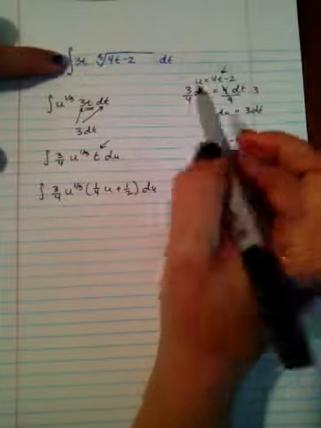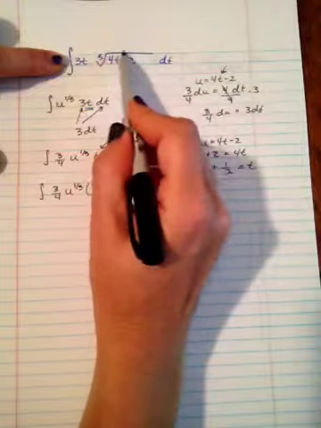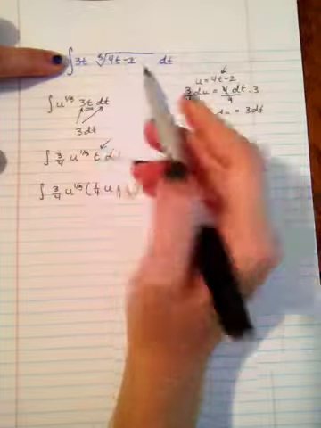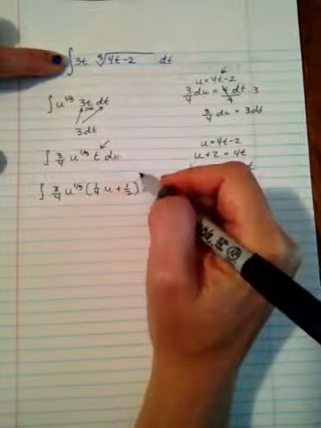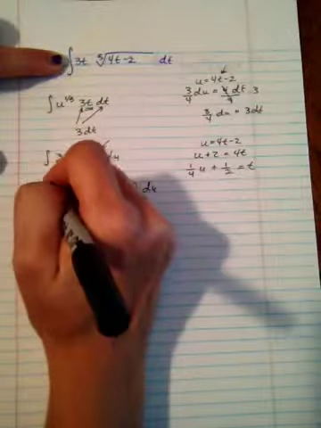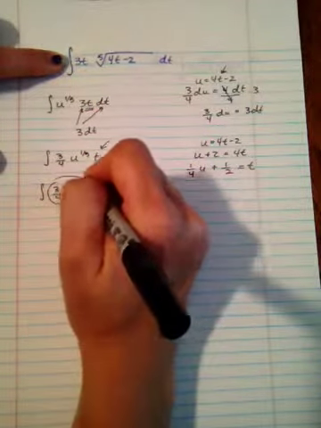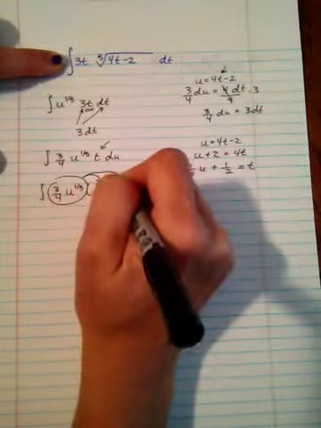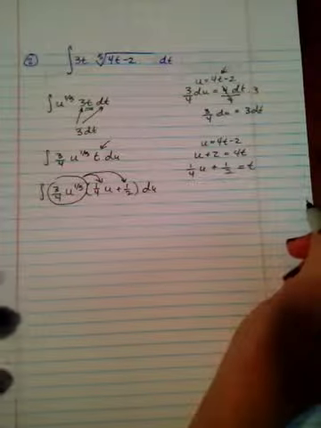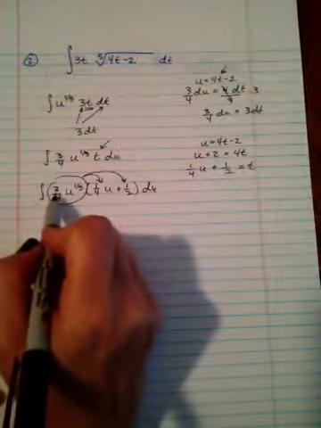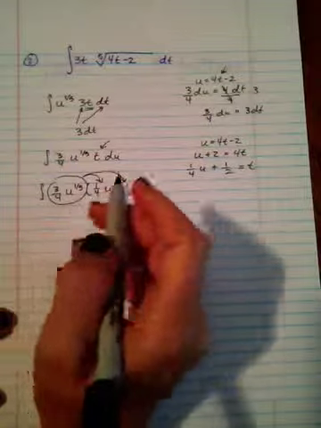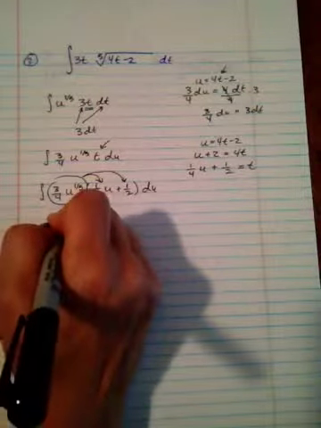But the good part is that you have a fifth root over something. I can't really do anything with that, but this is to the first power. So what I can do is actually take this 3/4 u to the 1/5 and distribute it to both terms, and then I'll be able to take the integral. So I'm going to do that. 3/4 times 1/4 is 3/16.